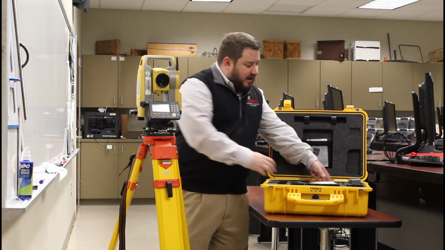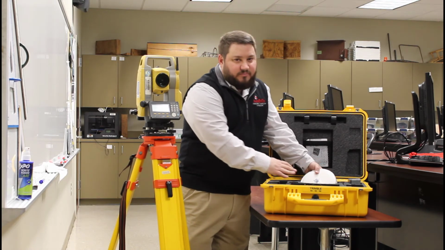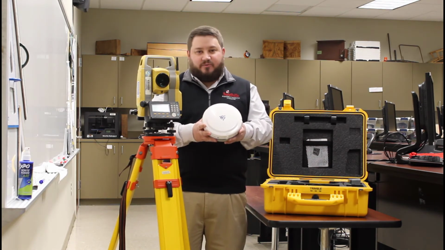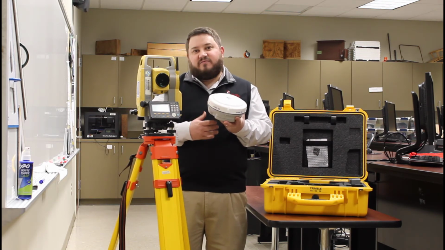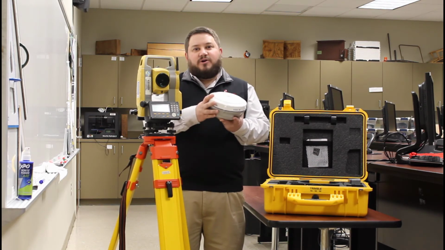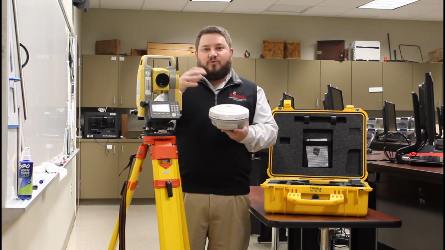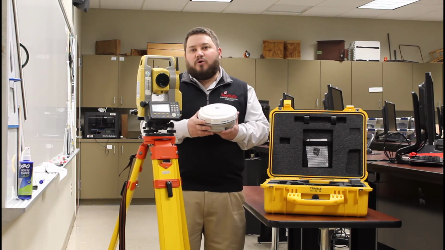We can also utilize some more advanced pieces of equipment in survey, like this thing here, which is a GPS satellite receiver. This would go at the end of a 2-meter pole, and you would observe the heavens, which are the satellites. And we would receive signal, and we'll determine where we're at on the Earth.